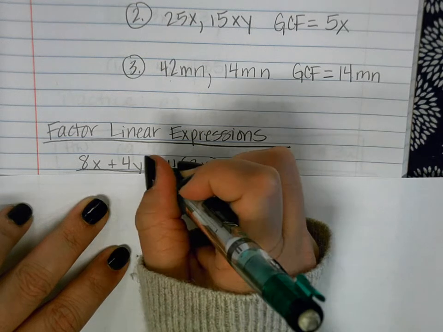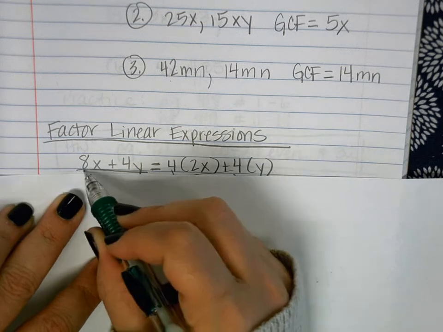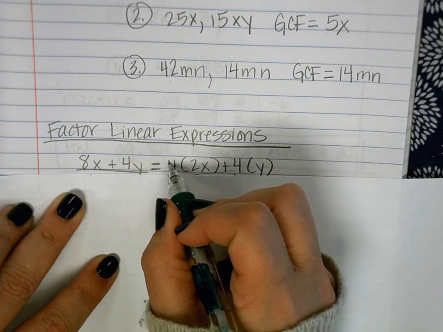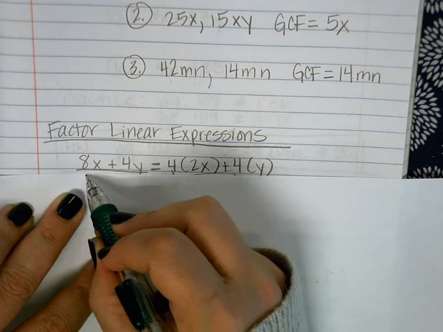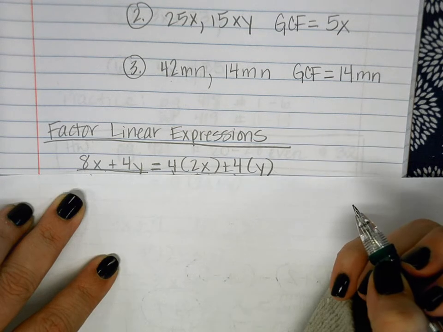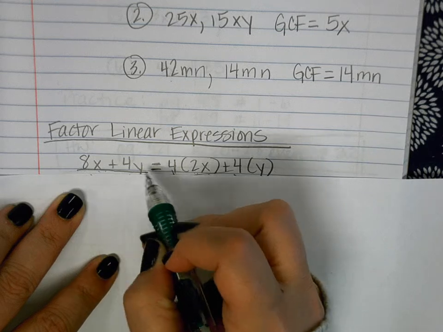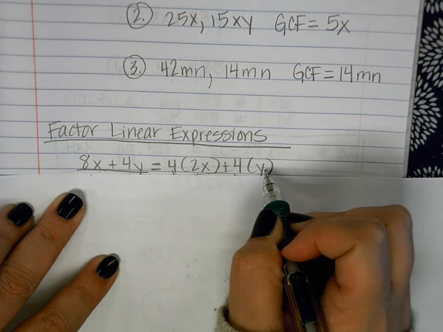I know that I could take a 4 out of each of those, right? If I take that from 8x, I get 2x left over. 4 times 2x is 8x. If I take 4 out of y, it's just 4 times y.